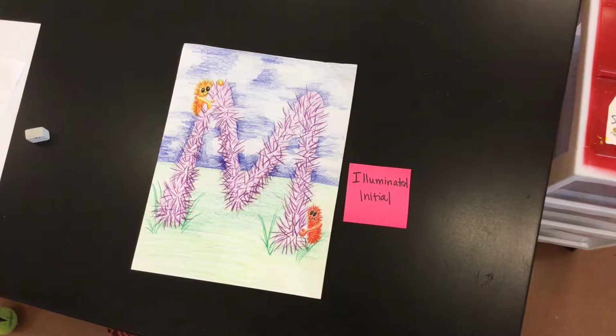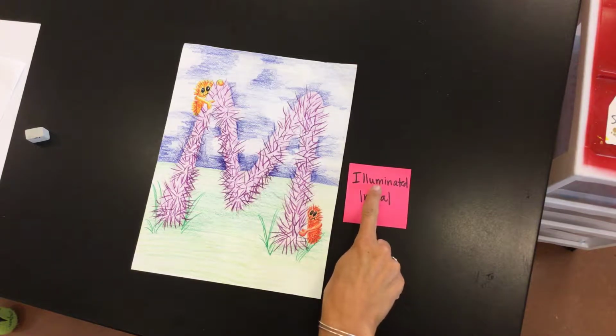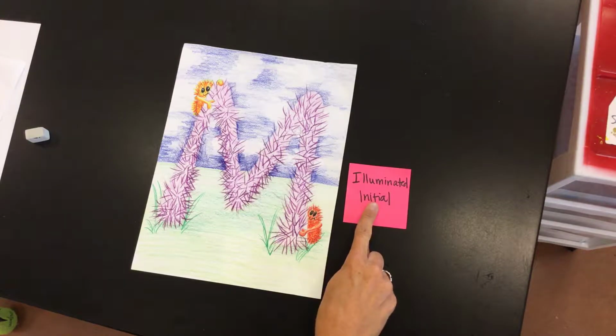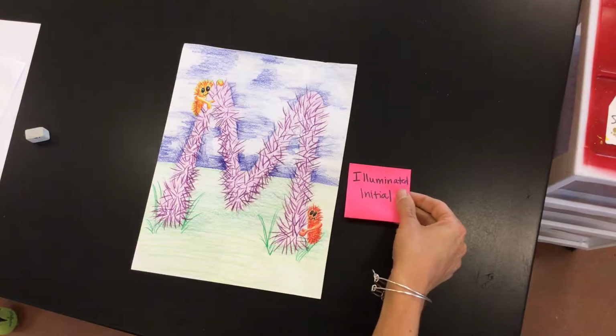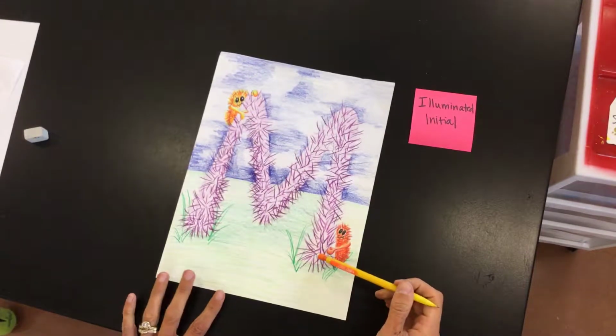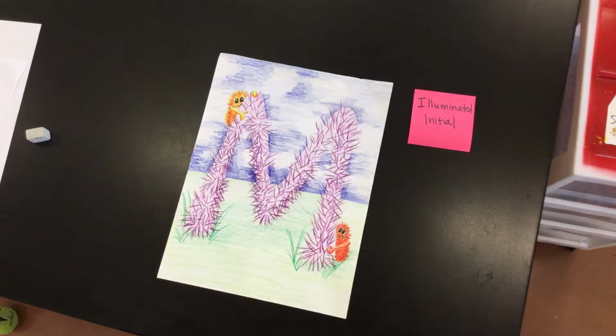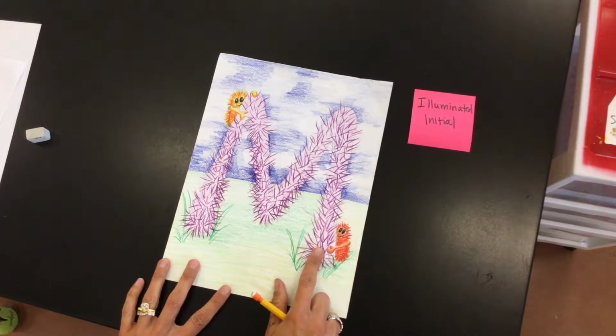Today you'll be starting your first project called Illuminated Initial. Illuminated meaning decorated, and initial, you are using the first initial of your first name or first initial of your last name for the project. And that initial is going to be the emphasis of the project, meaning what the viewer notices the most should be that letter. And there's 3 different reasons why the viewer will notice that letter.